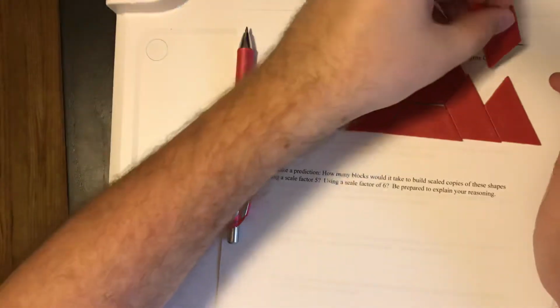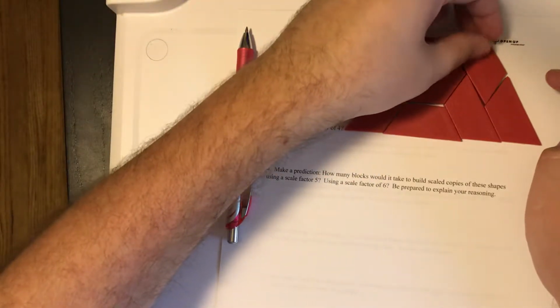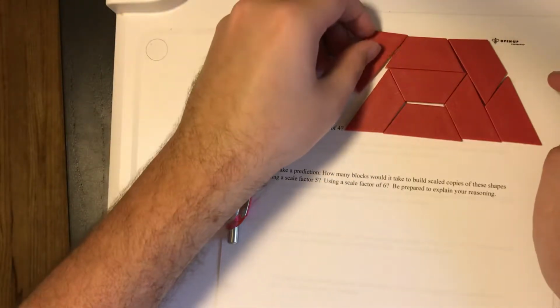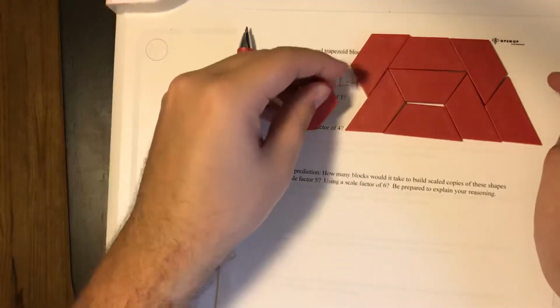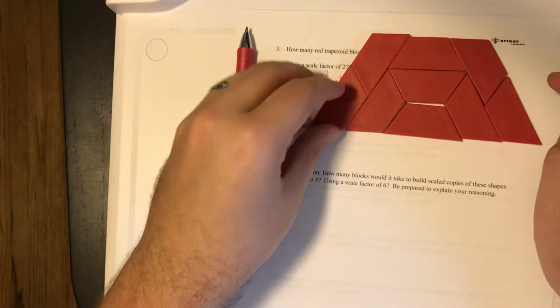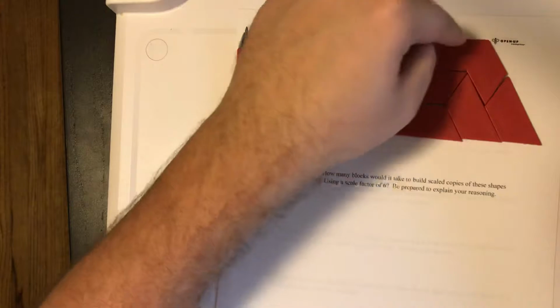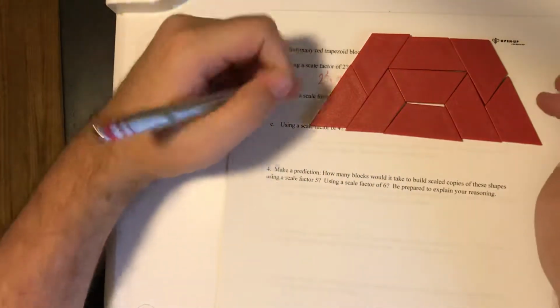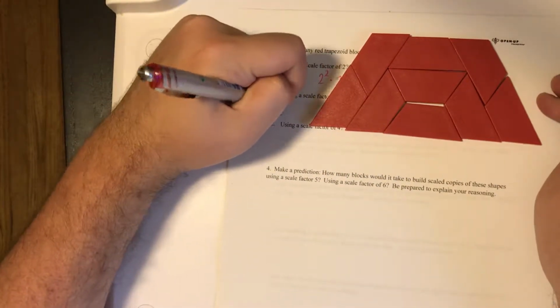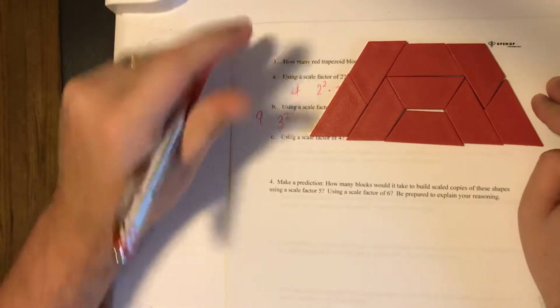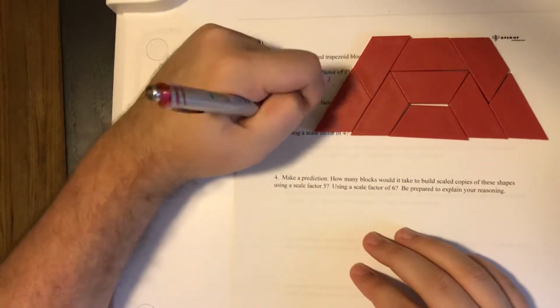One here, one there, one there, and one here. And that's 4, 5, 6, 7, 8, 9. So 3 squared, so that's 9 blocks. I apologize for that. 3 squared equals 9.